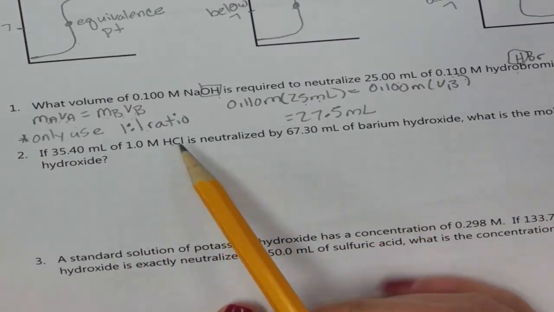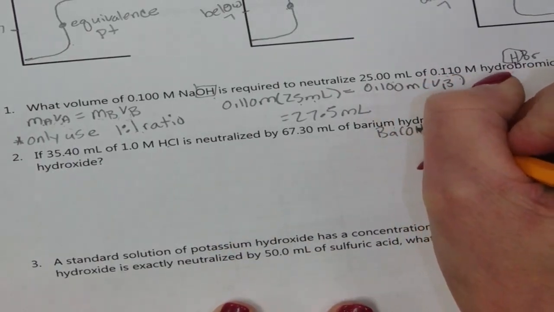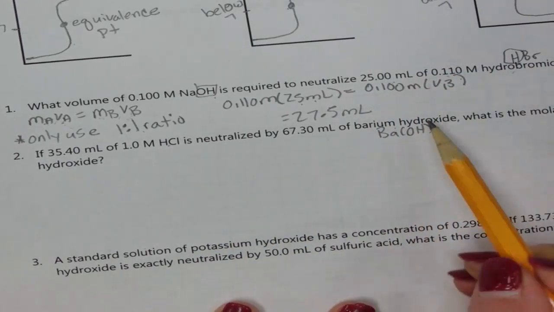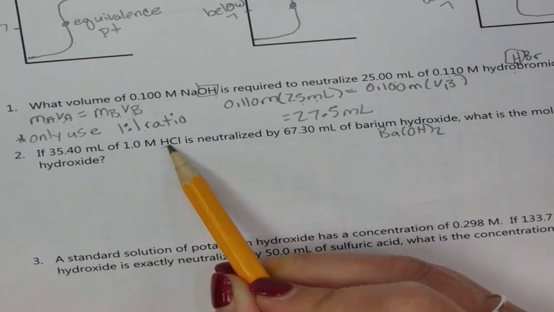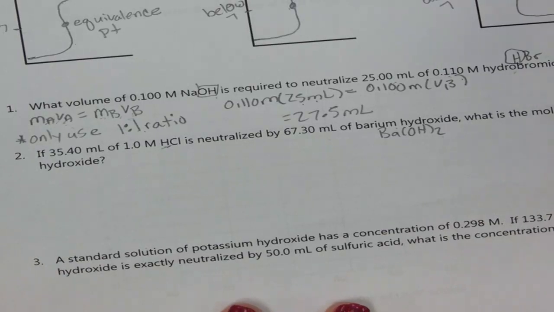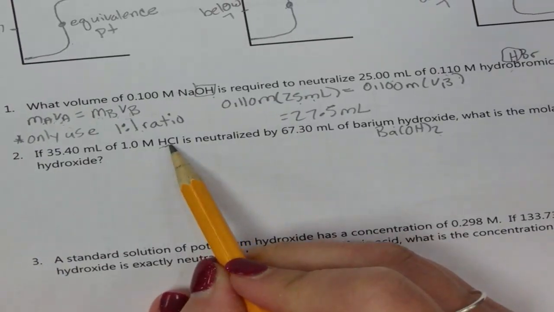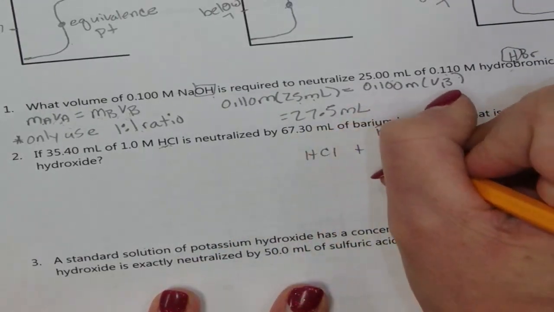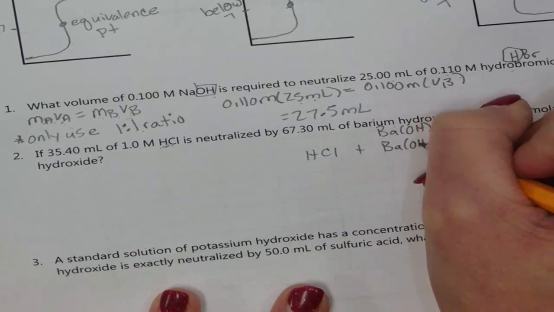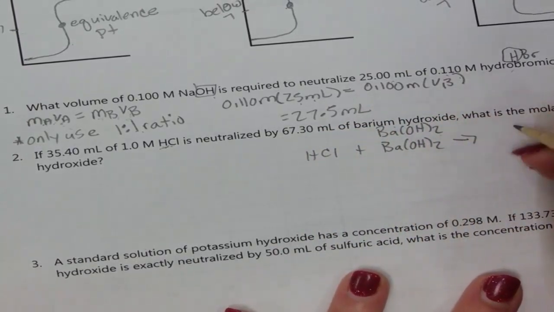I have hydrochloric acid and barium hydroxide. I know my formula for barium hydroxide is Ba(OH)2. So I have 2 hydroxides for every 1 hydrogen. So in this case, I'm going to have to write out a balanced equation where hydrochloric acid plus my barium hydroxide will form a salt and water.